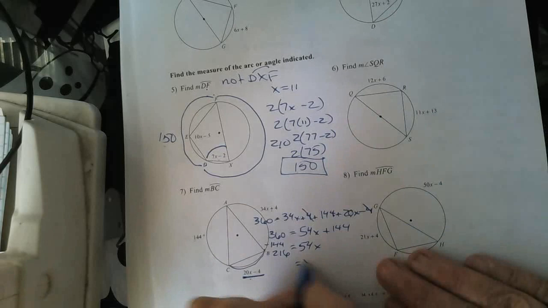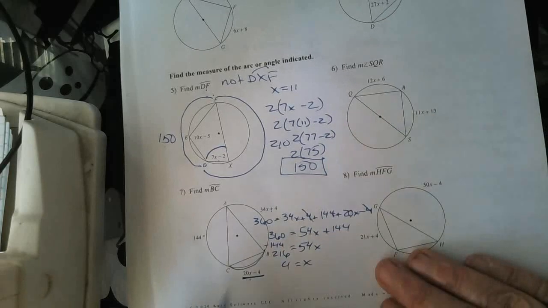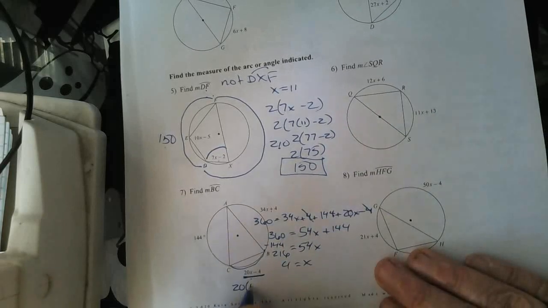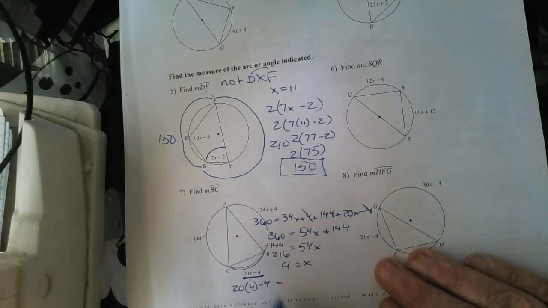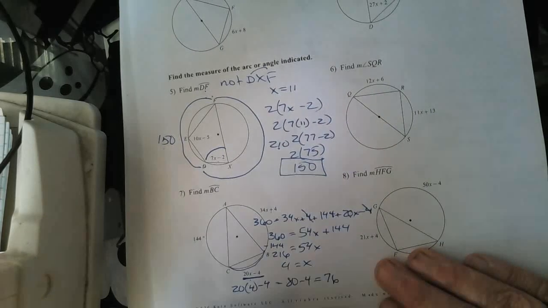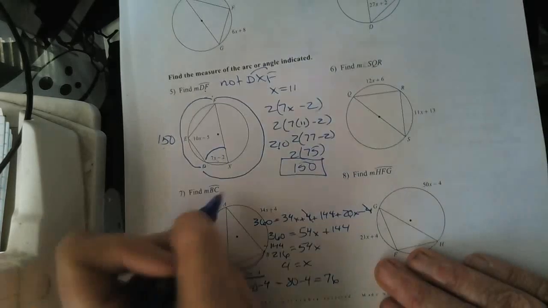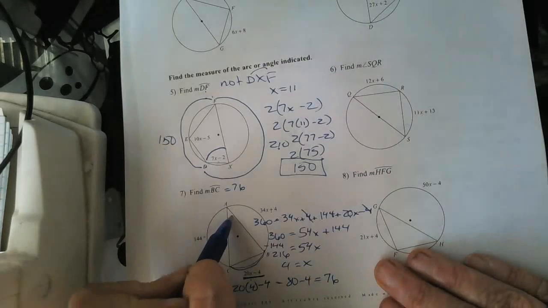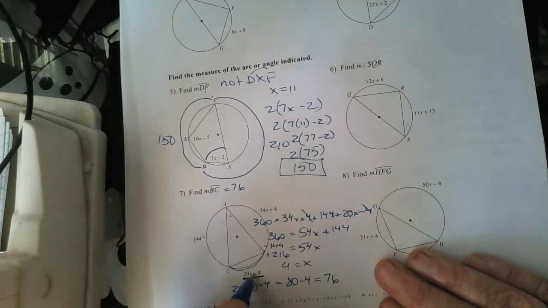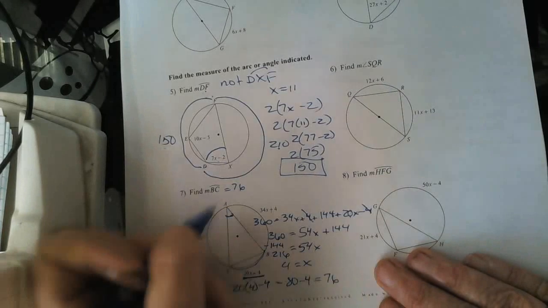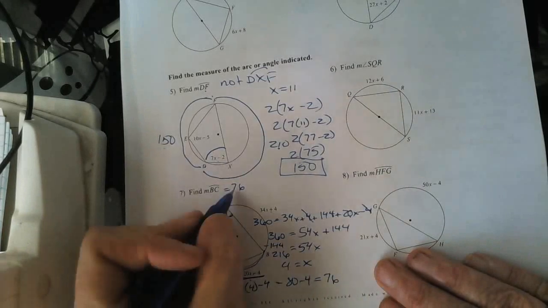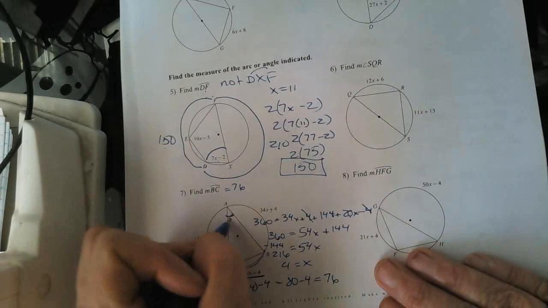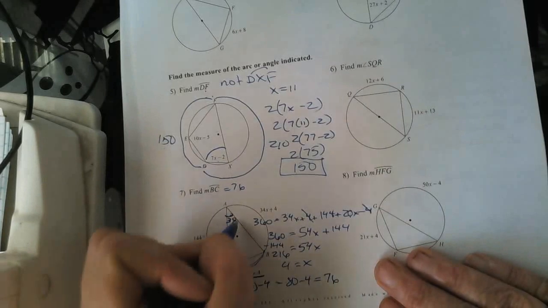20 times 4 minus 4 is 80 minus 4, 76. So BC is 76. If they had wanted this angle right here, if this is 76, it makes this angle be half of that, 38. If that's what they'd ask for. But no, they asked for the arc, which is 76 degrees.